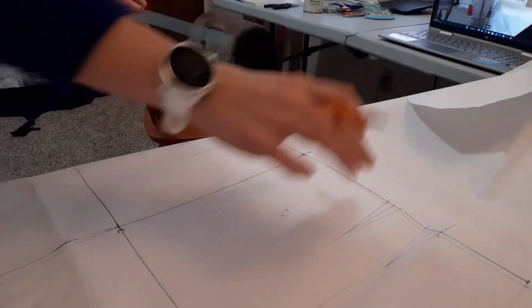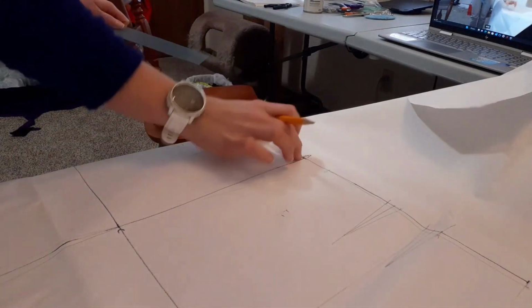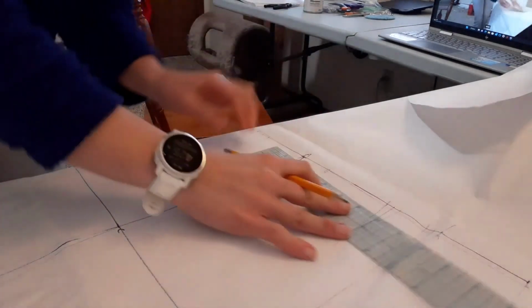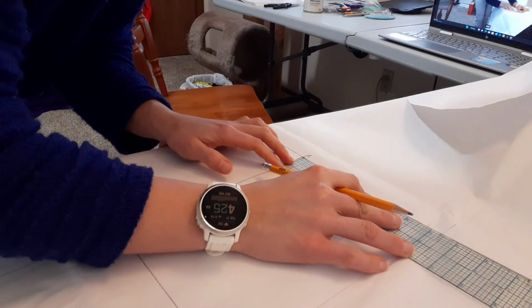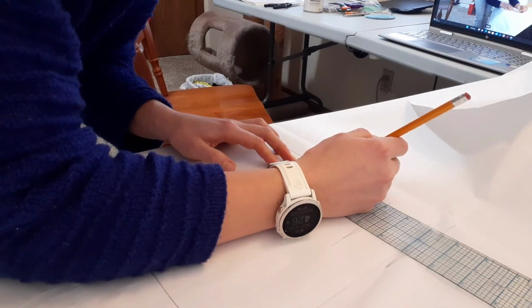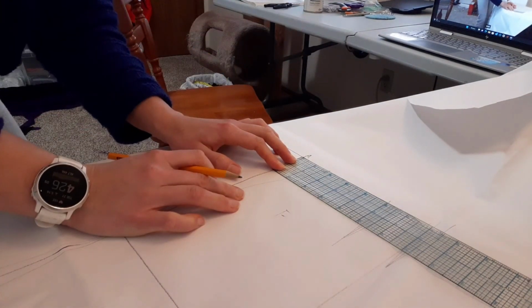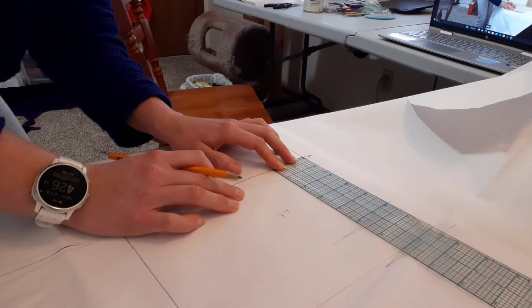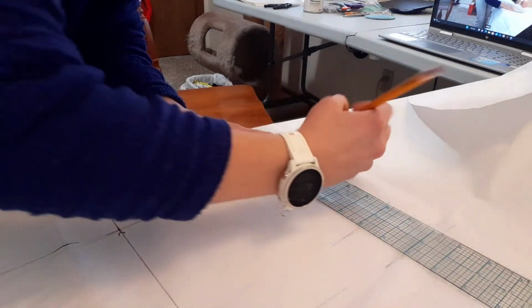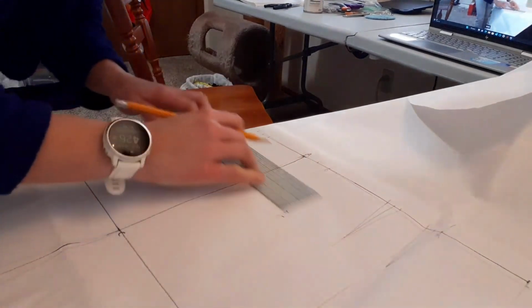Since the difference between the front side seam and the back side seam is so stark, I'm going to equalize them by measuring the distance between the two. So we are at 1 3/4. So half of 1 3/4 is 7/8. Yeah, so I'm going to mark 7/8 out from A.